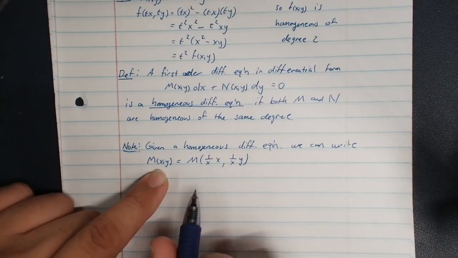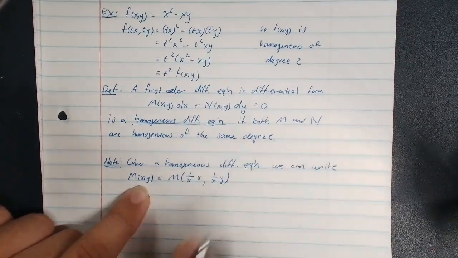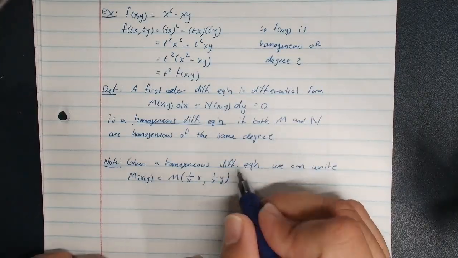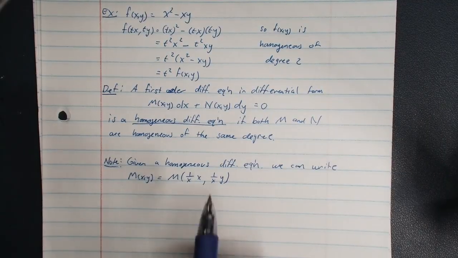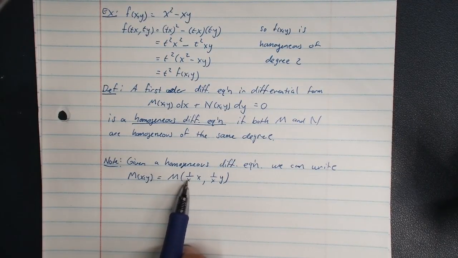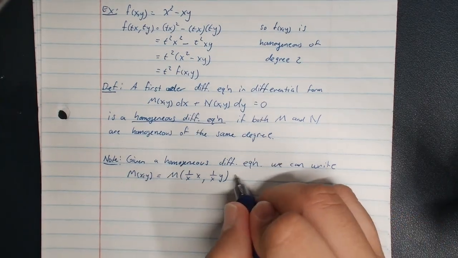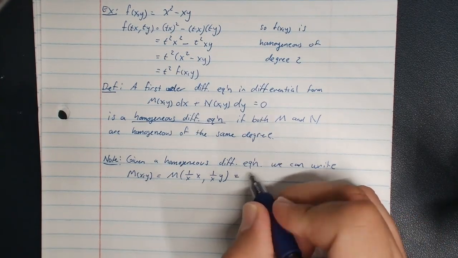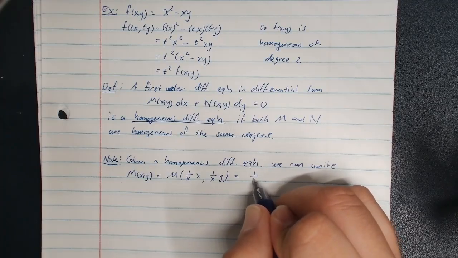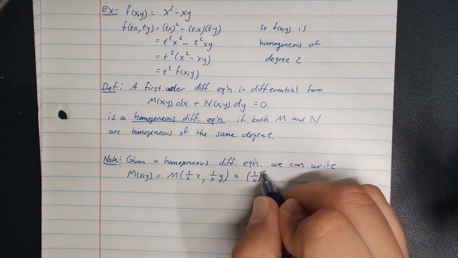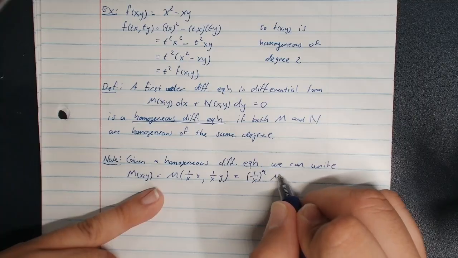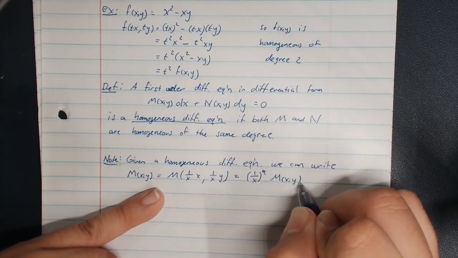Okay, well, if I do that, I can write this as, this common factor, 1 over x, can be brought out with some appropriate power. We don't know what it is, but we know it's something we call alpha. So it'll be 1 over x to the power alpha times the original m of xy.